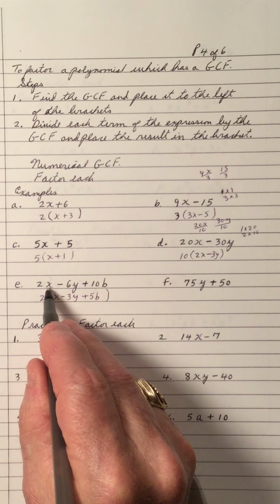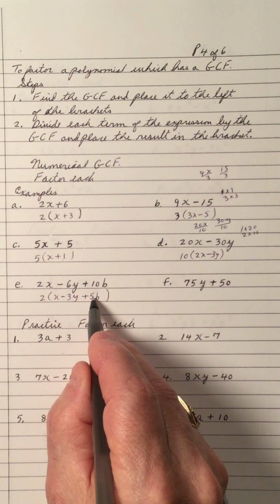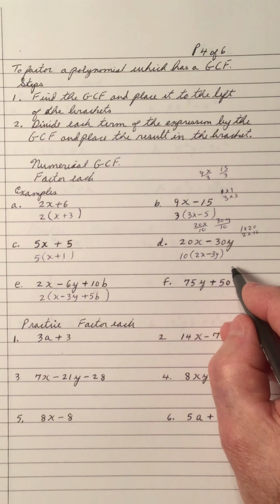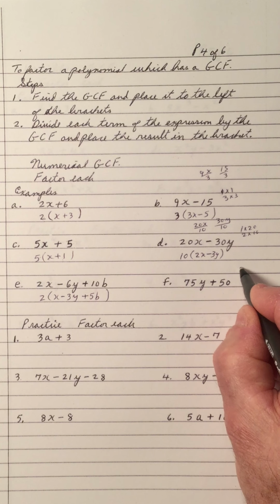So there's 3 terms up here. There has to be 3 in here. Remember that.